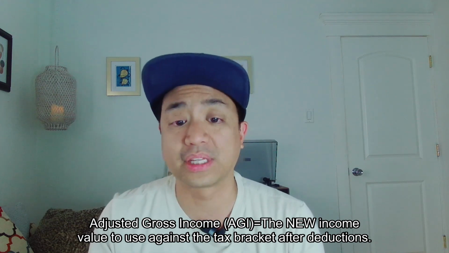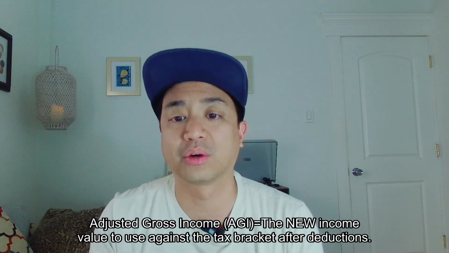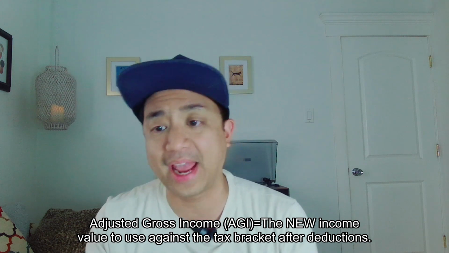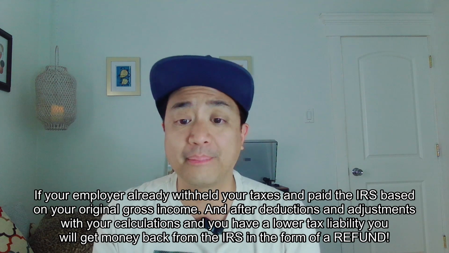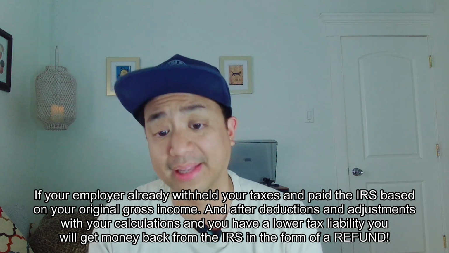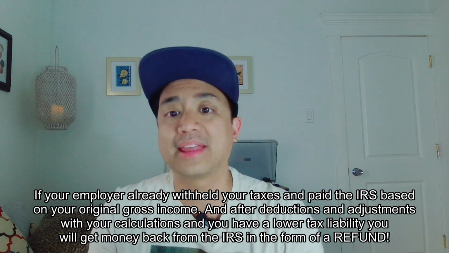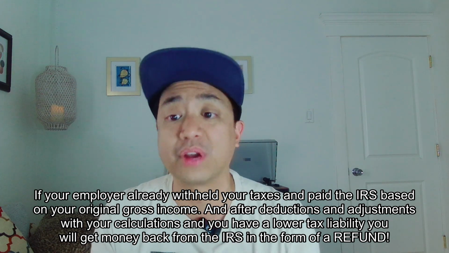Your adjusted gross income is now the number that the IRS will utilize to calculate your taxes. And if your tax liability is lower, that means you have to pay less taxes. If you've already paid your taxes, that means you will actually get money back in the form of a refund.